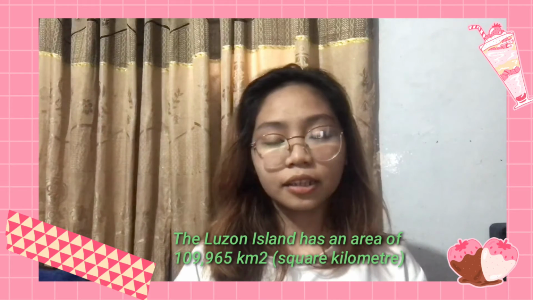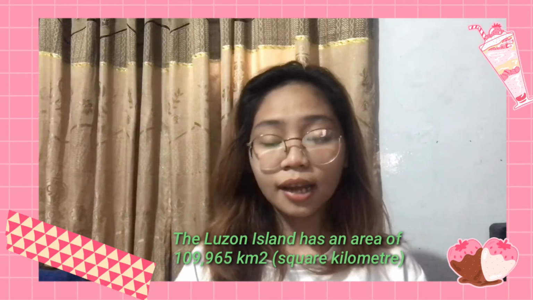For example, Luzon Island has an area of 109,965 square kilometers. Our ones digit there is 5, because 5 is the whole number before the decimal point. Okay, so now let's solve how we will get the ones digit of 3 raised to 600. Meaning, we have to multiply 3 by itself 600 times. Our strategy for today is to look for the pattern that we can generalize.